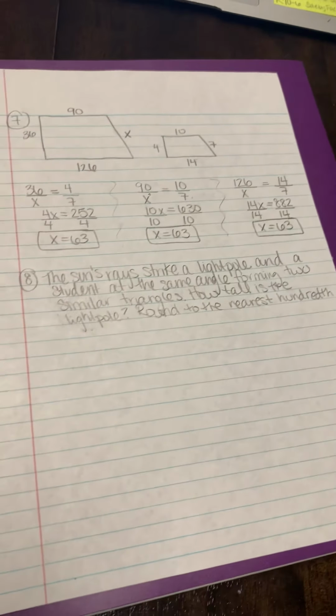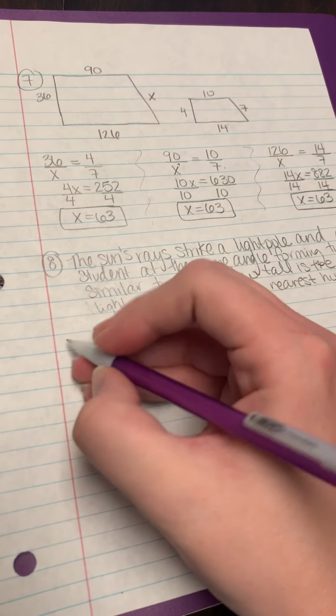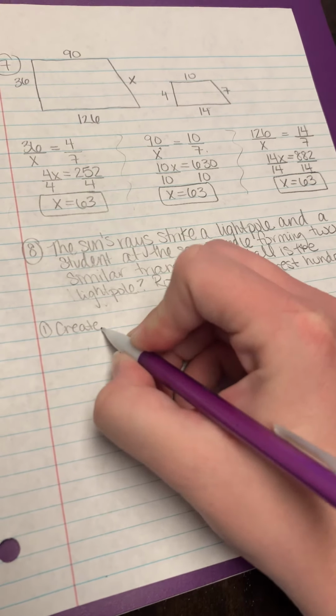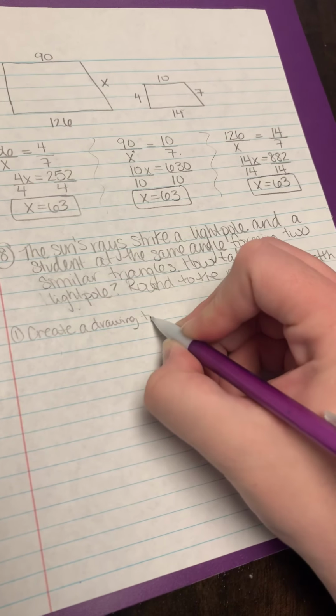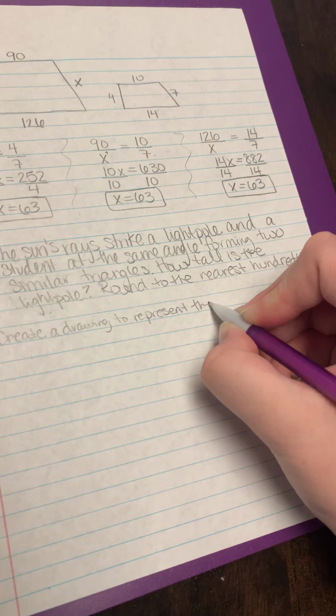Now, for this problem and for your problems on your homework, you are going to need to create a drawing to represent the situation.